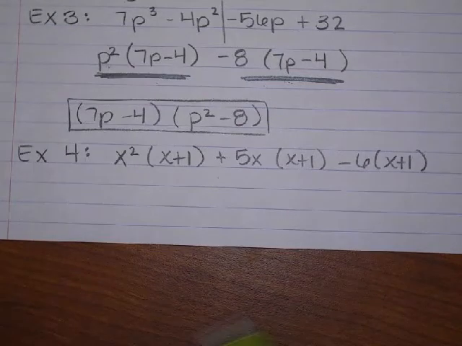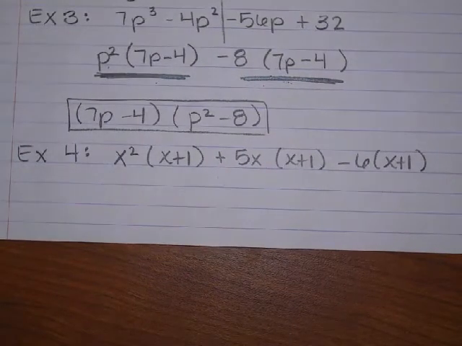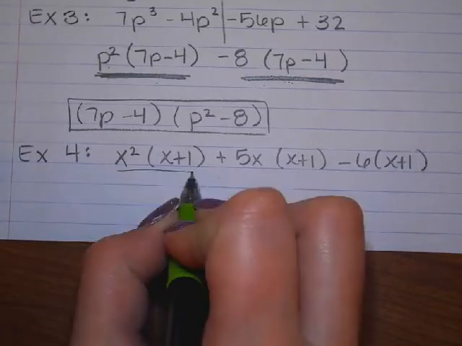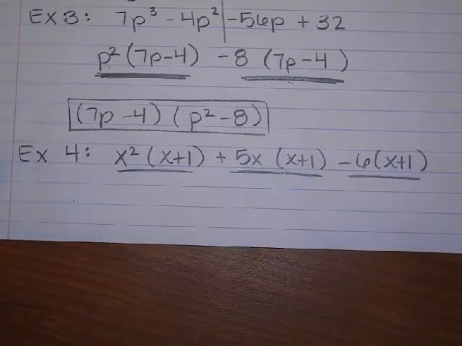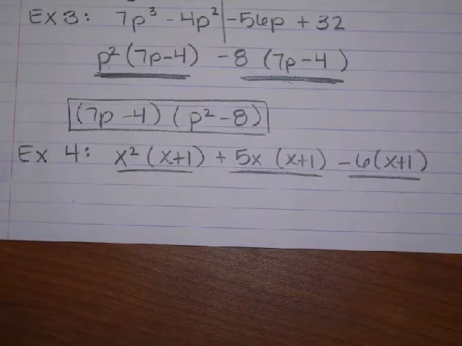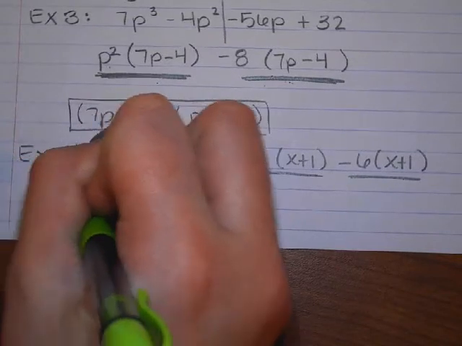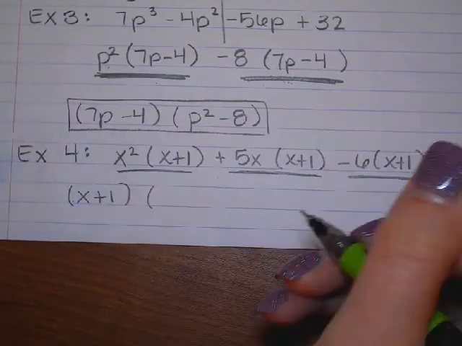Okay. All right, did you guys write this problem down? Can anyone tell what the first GCF is? X plus 1. So it's kind of like we've got, this is the first term, this is the second term, this is the third term. And we've got an x plus 1, x plus 1, x plus 1. Okay, so we have a GCF of x plus 1. And then what's left over?